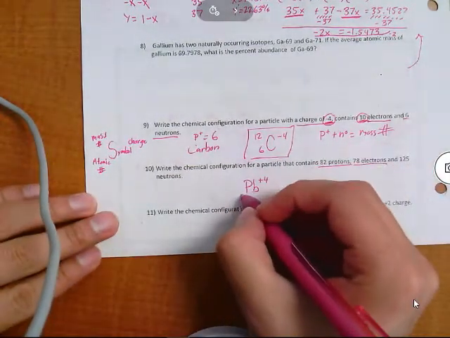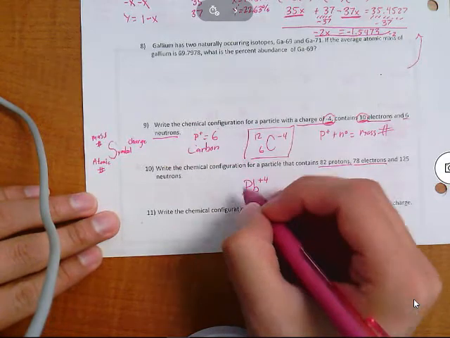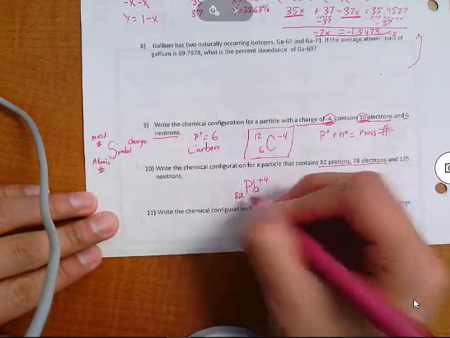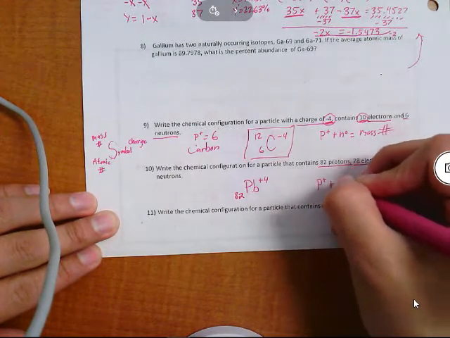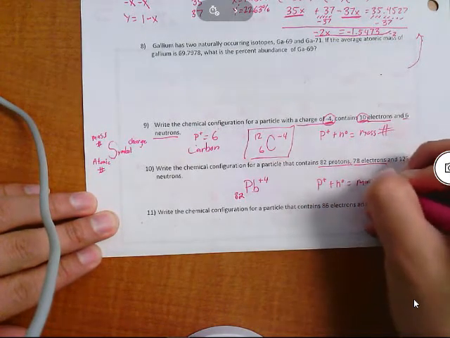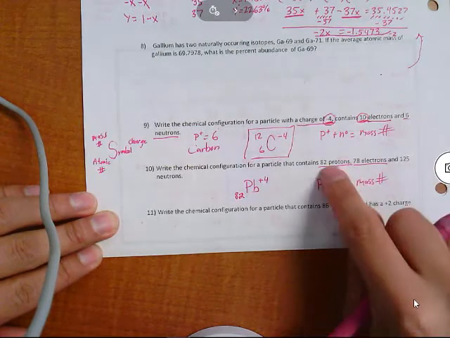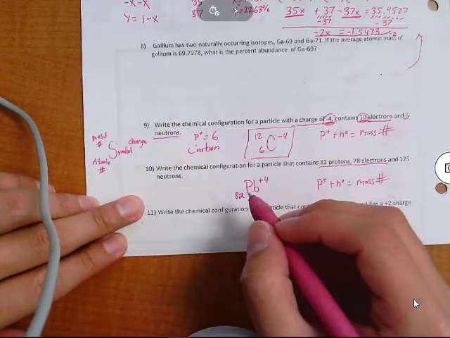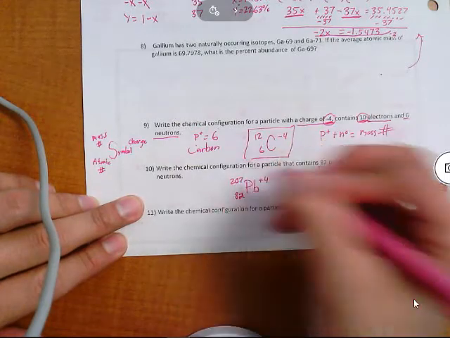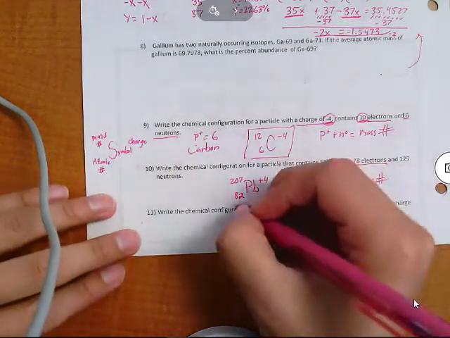Next, I need my atomic number. On the periodic table, lead is number 82, or the same as the protons. My mass number, again, protons plus neutrons equals mass number. So, 82 plus 125, 207. Blam.